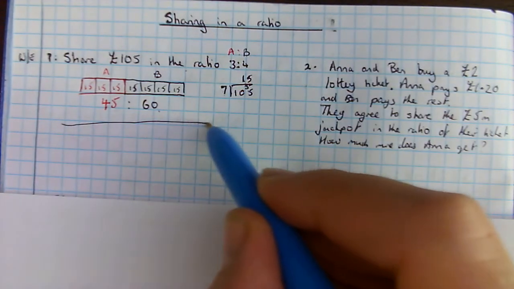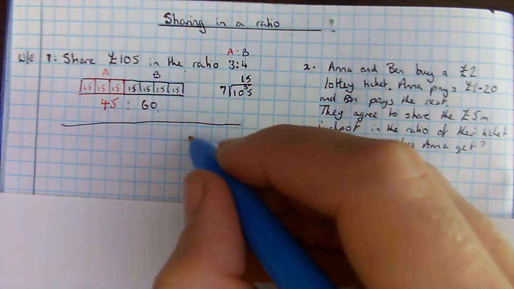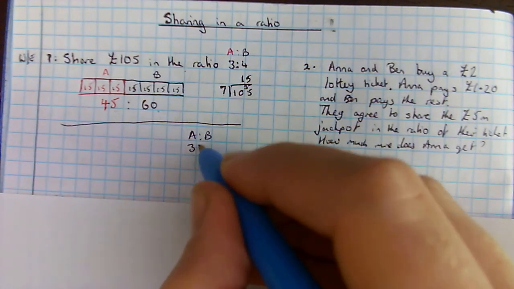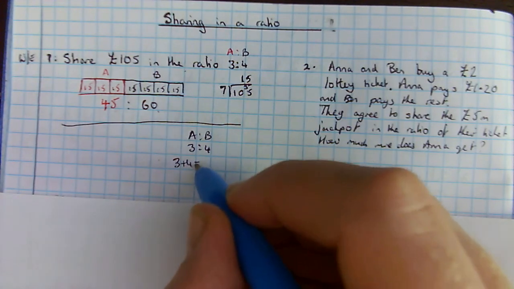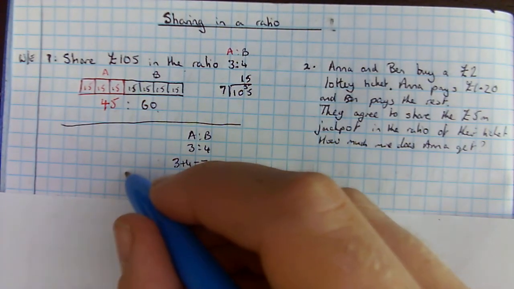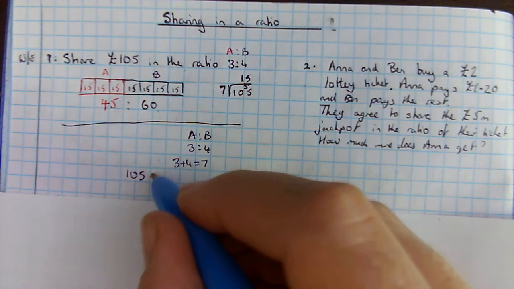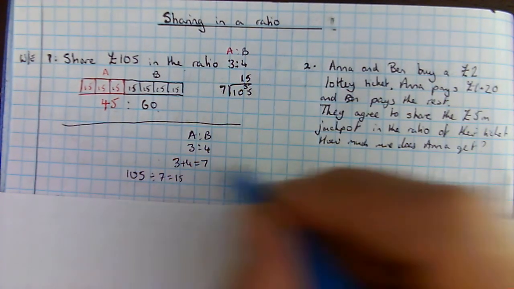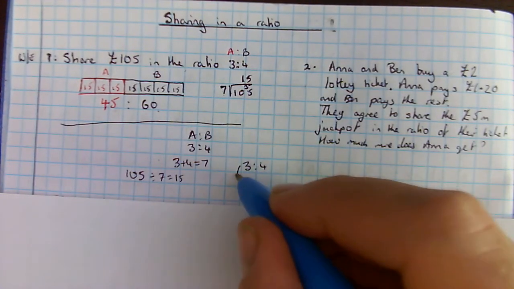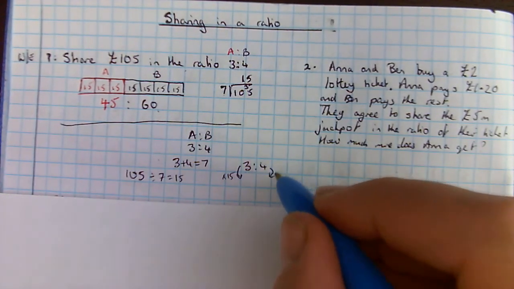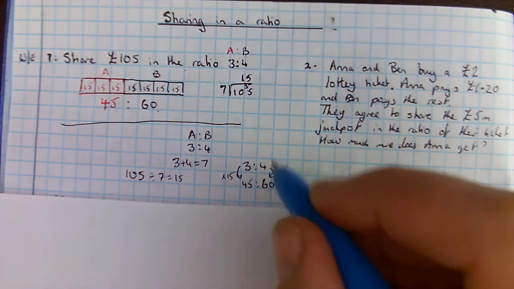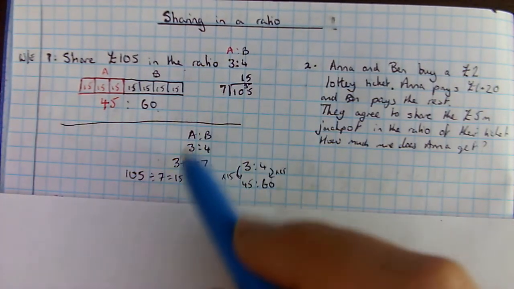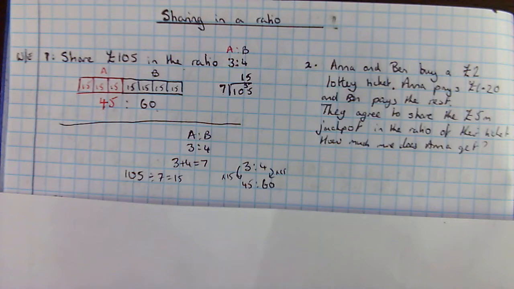If I were to do it without using my boxes, all I would need to do is write my ratio, A to B, in the ratio of 3 to 4, add them together, 3 plus 4 equals 7, which gives me my 7 parts in total. 105 divided by 7 equals 15, and that tells me that I need to multiply my ratio by 15 to tell me what each person gets. 3 times 15 is 45, 4 times 15 is 60. So you should be able to see that whether I do it just using calculations or using the box method is exactly the same.